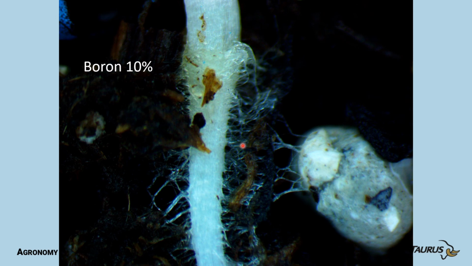You can just broadcast it even after seeding. You can put it on the soil surface anywhere. It's not volatile. And we have broad-scale boron deficiencies. It looks like across the prairies, and it seems like almost globally. So it's something we're looking at very closely all the time.